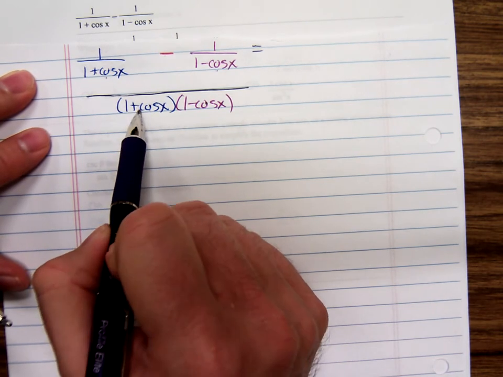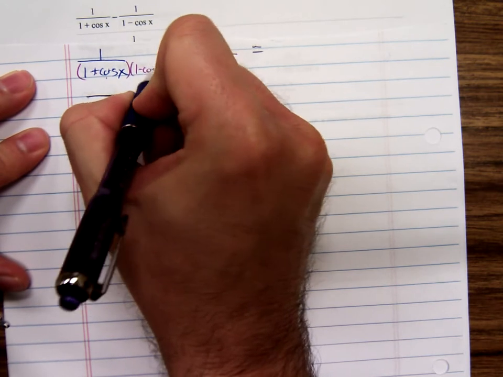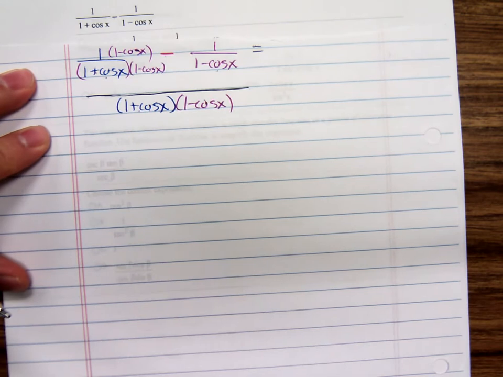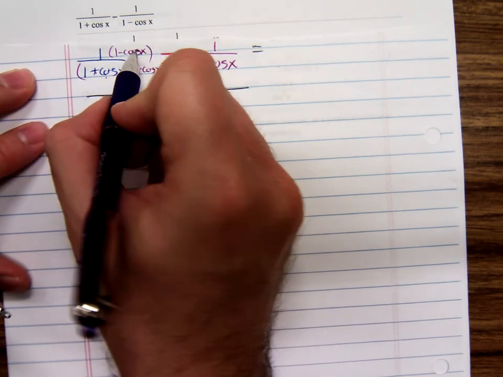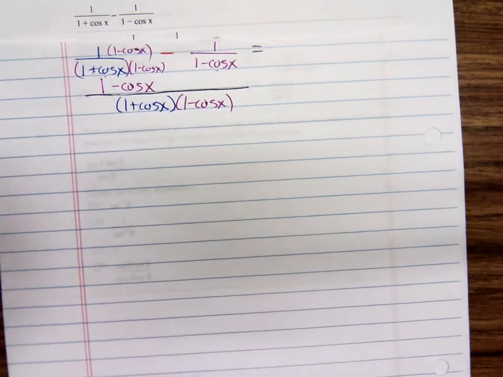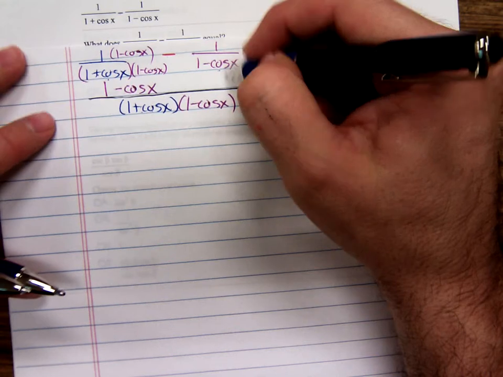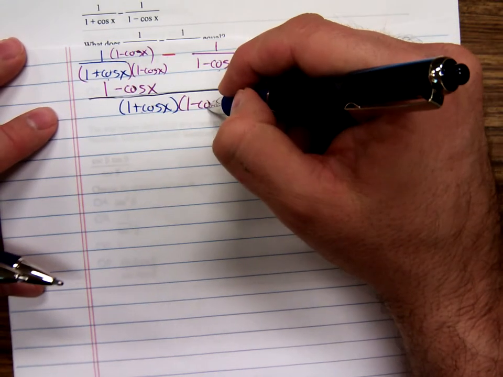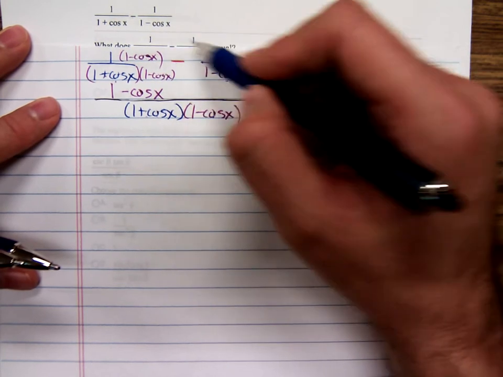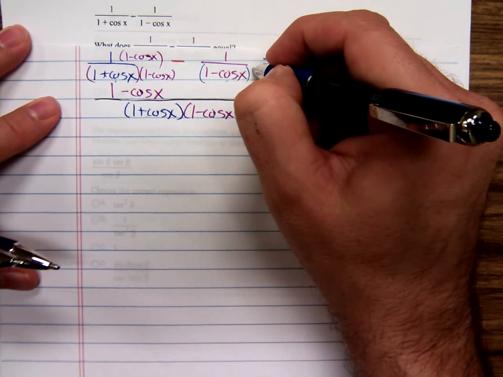So I need to multiply above and below by the 1 minus cosine x. So we just have 1 times all of that 1 minus cosine x. Now do the same thing over here. It has the 1 minus cosine x. It needs a 1 plus cosine x down here. So I'm going to multiply above and below by 1 plus cosine x.